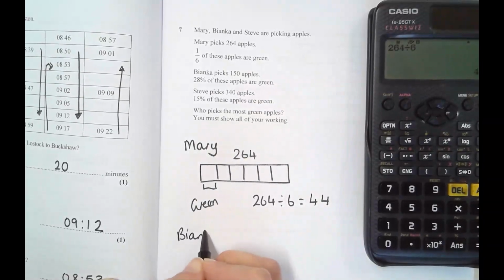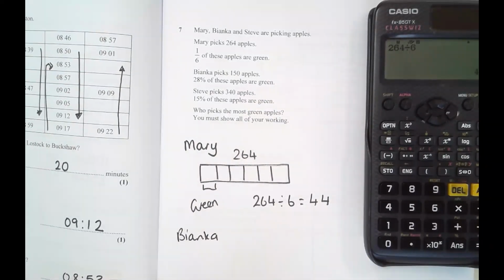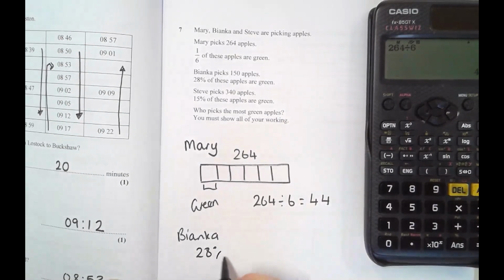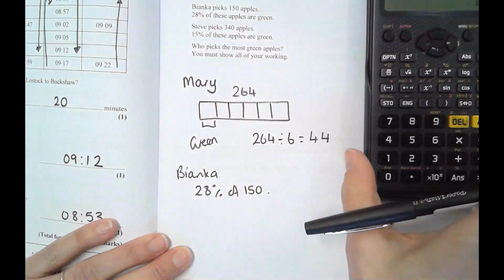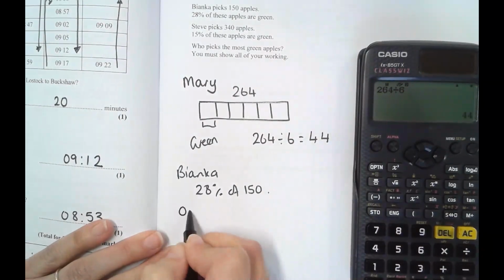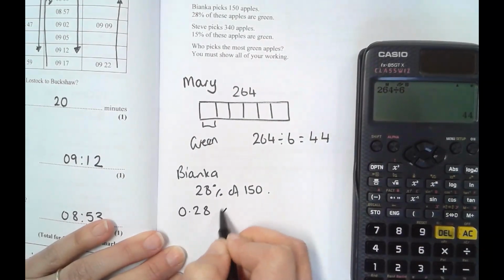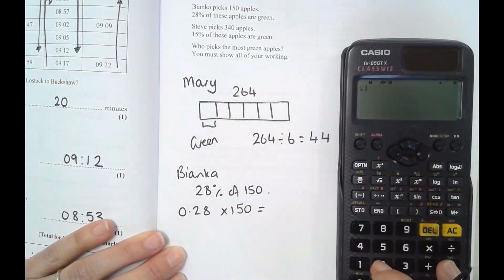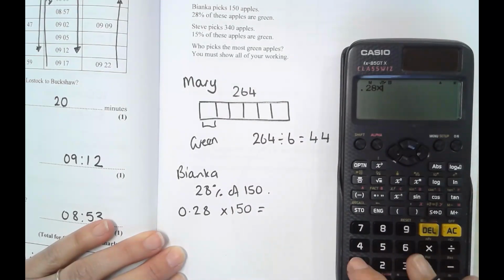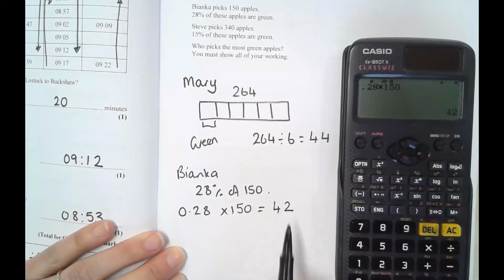I've got Bianca. She picks 150 apples and 28% are green, so I need to find 28% of 150. So I'm going to use my decimal multiplier there. So 0.28 times 150 and that gives me 42 apples are green.